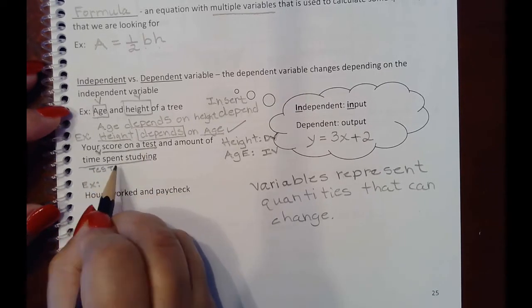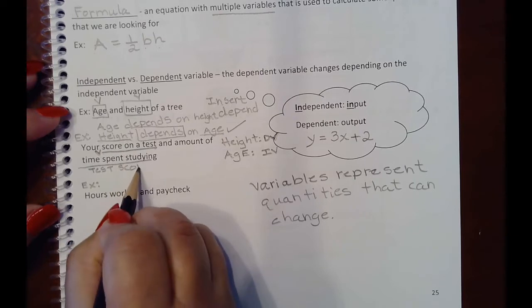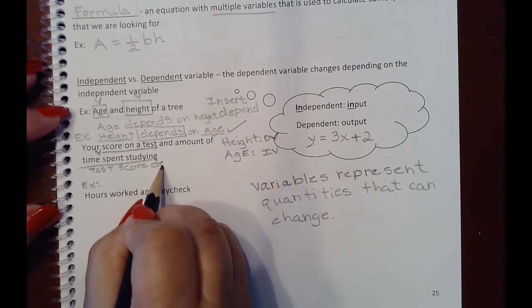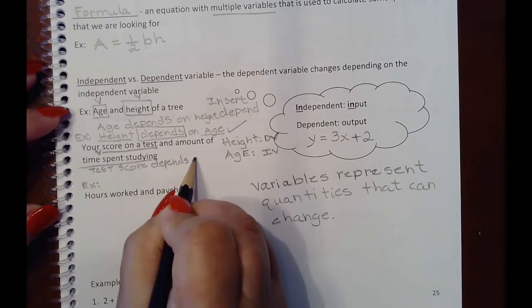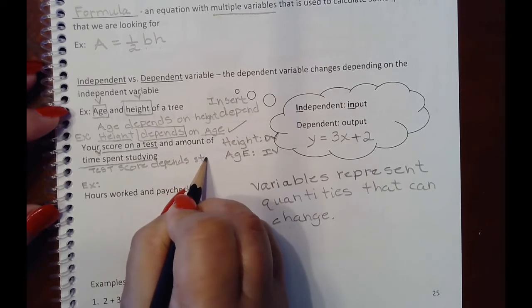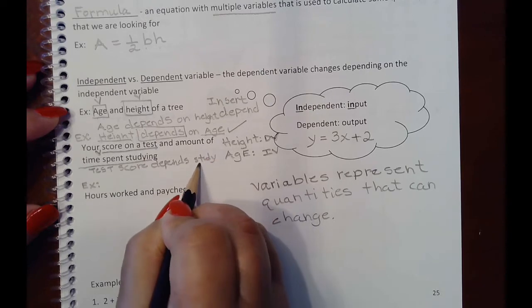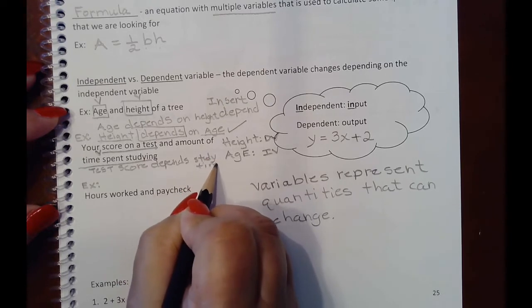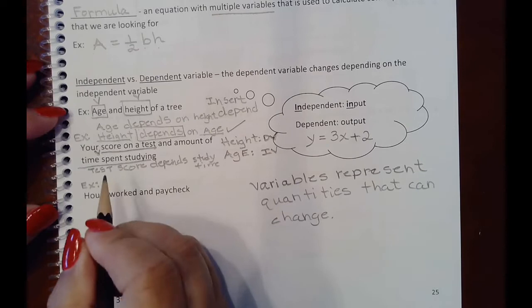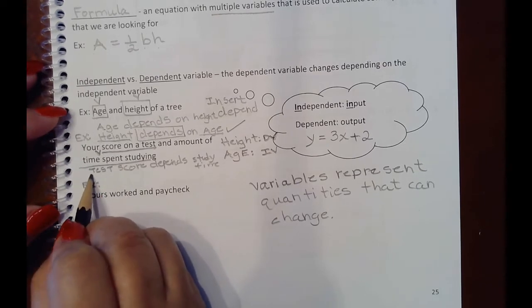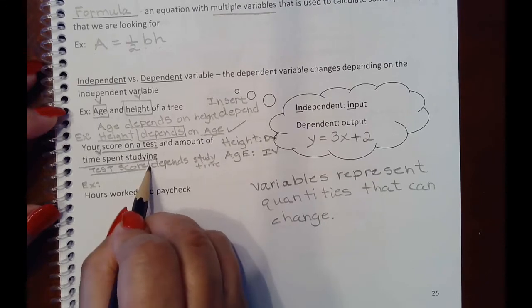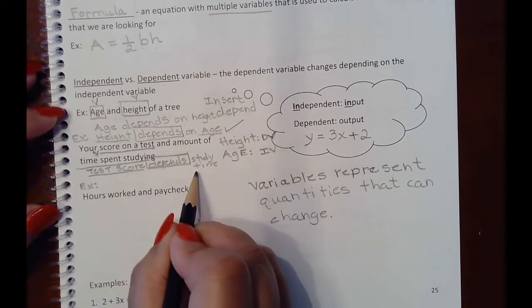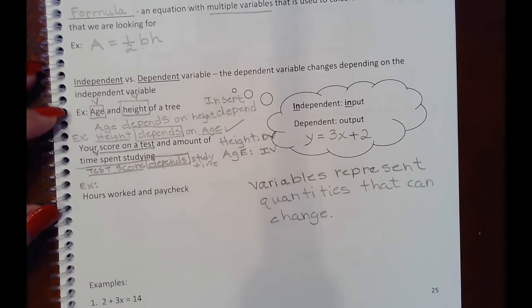Should I say it this way? Test score depends on study time. Running out of room there. You could say it that way, where test score is the variable that comes before the word depends, and then you have a variable that comes after depends.